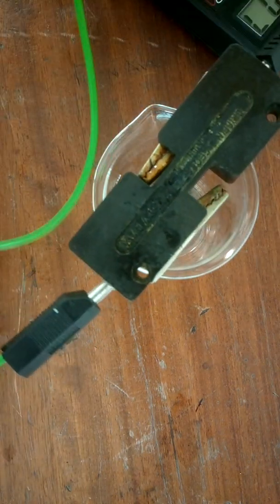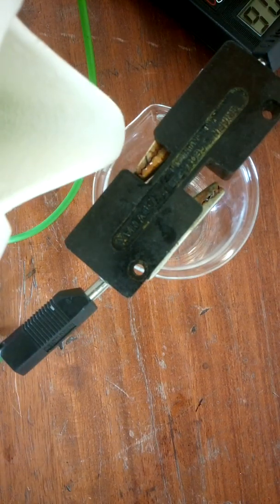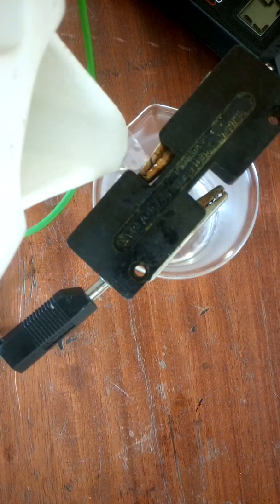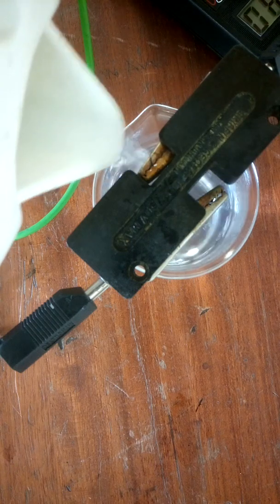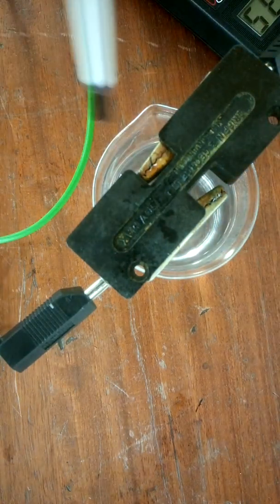Moving the multimeter out the way because I don't want to get that covered in hot water, obviously. And as you can hopefully see, I've got enough water in to cover the thermistor, but it doesn't go all the way to the top of the beaker.